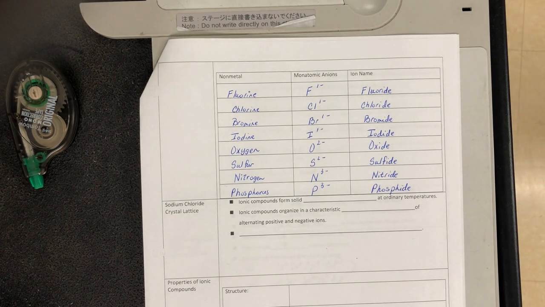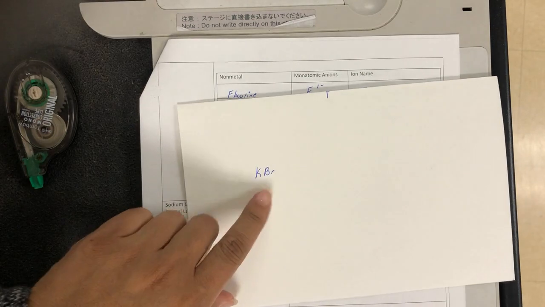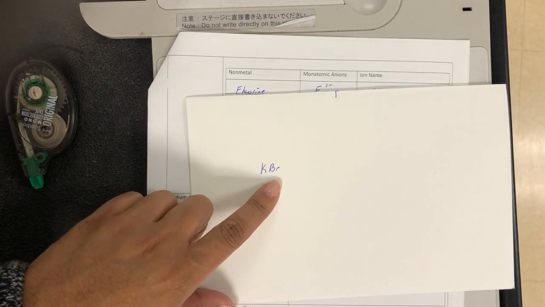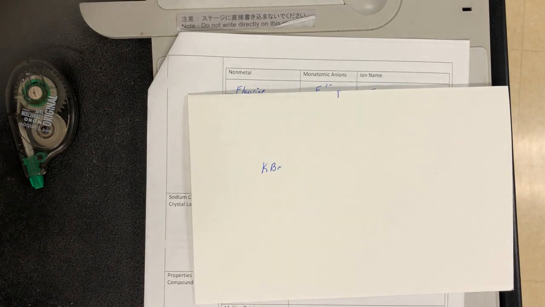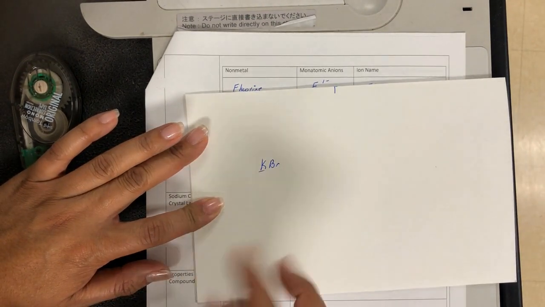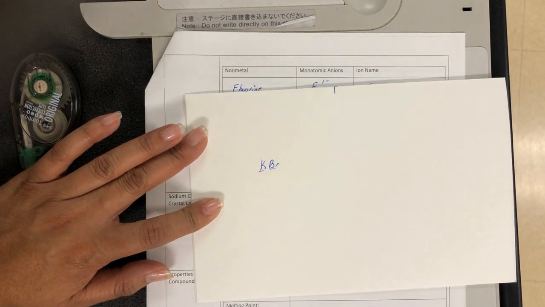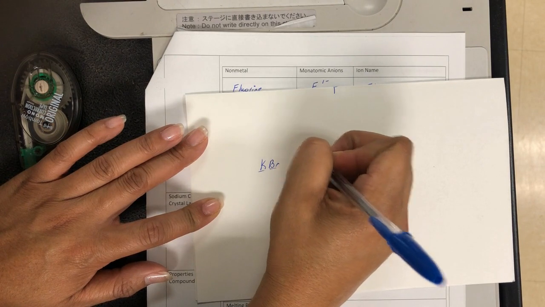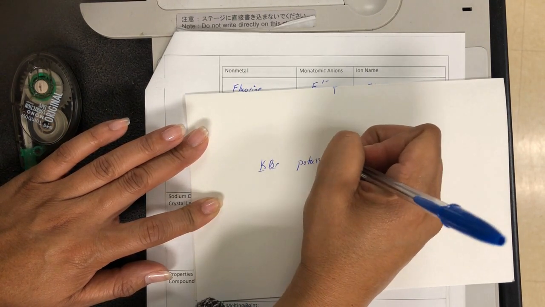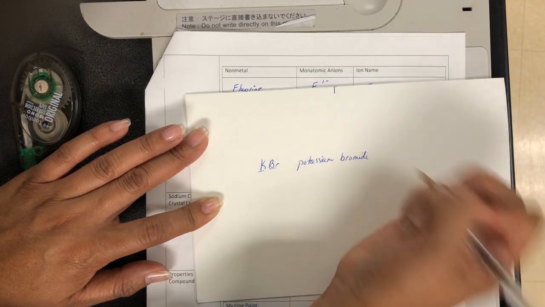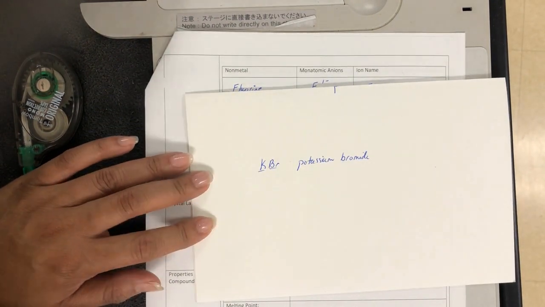Okay, so just testing you on names, because on your homework assignment, you're not only going to have to write out the formulas like we just did in that practice, you're also going to need to write the names. So if you see something like this, what would you call this? K stands for what? Potassium, and Br stands for bromine, but you're going to change the ending, so this would be potassium bromide. IDE ending.